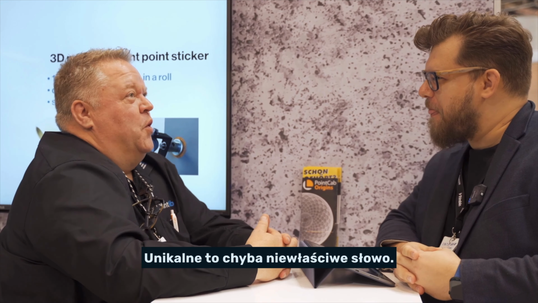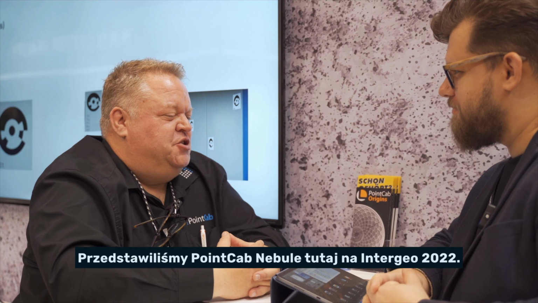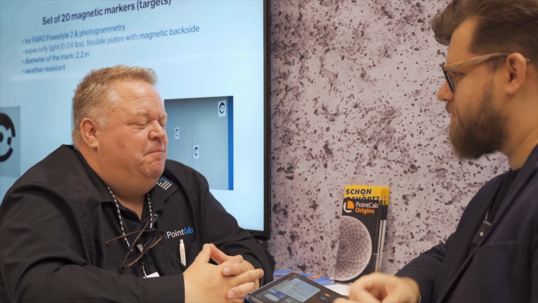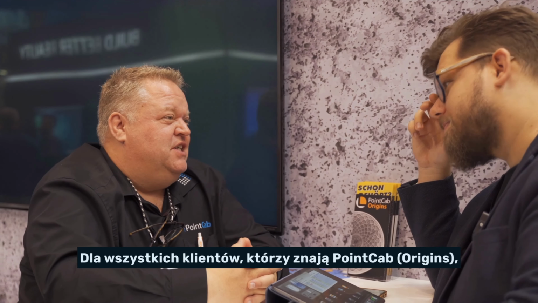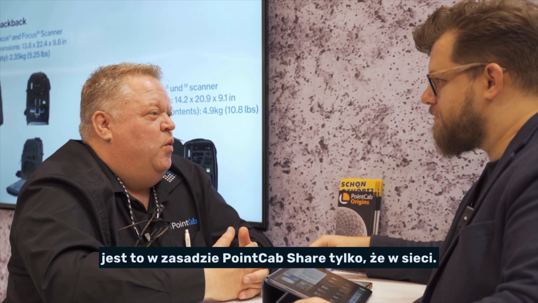Unique's probably the wrong word. I think there's a lot of people and companies out there, here at Intergeo you see it too, that are working that approach. We introduced PointCab Nebula here at Intergeo 2022. For all the customers that know PointCab, it's basically PointCab Share in the web.